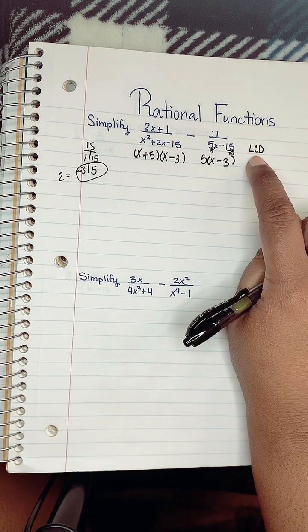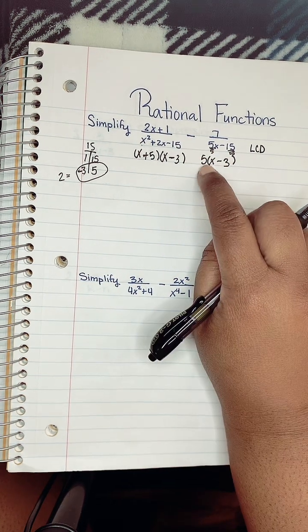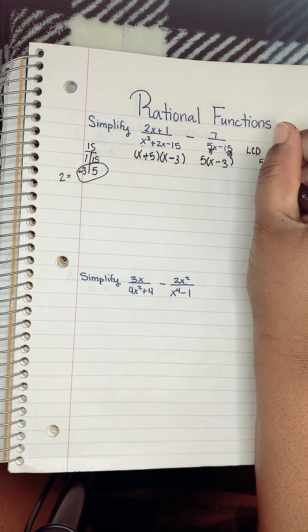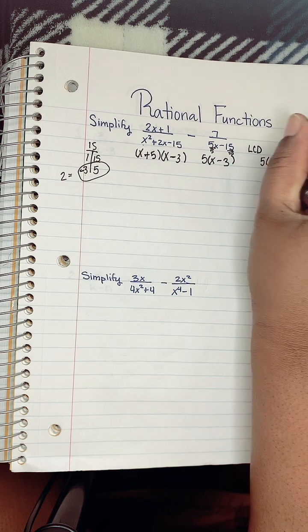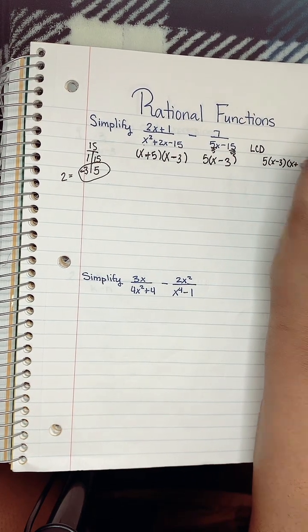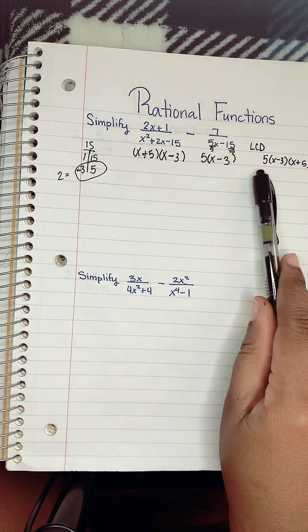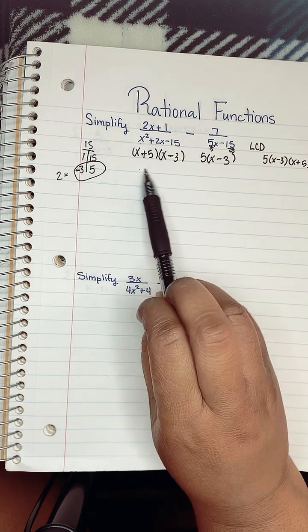So whenever you're trying to find the least common denominator, you take everything. So we have a 5. We have an x minus 3. And we have this x plus 5. This is what we need in both of our bottoms. Okay, this is what we need.